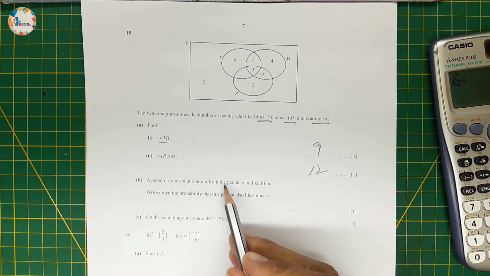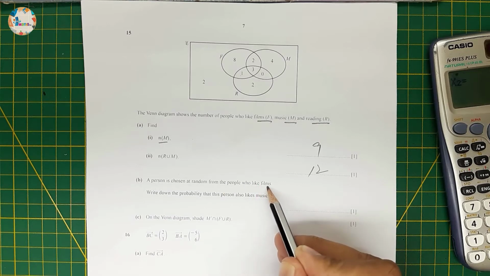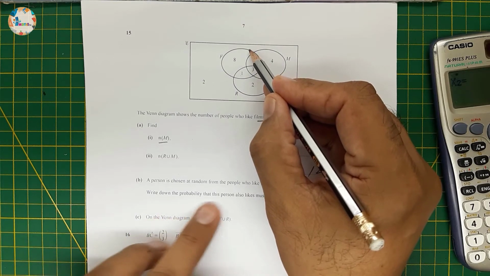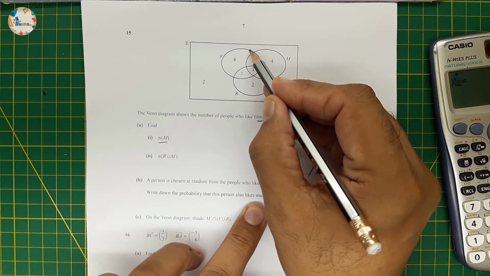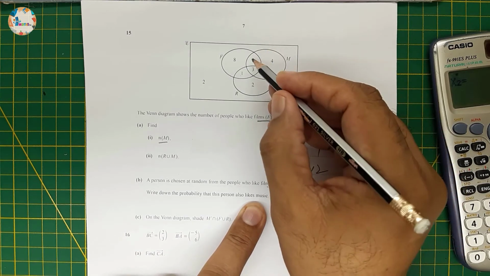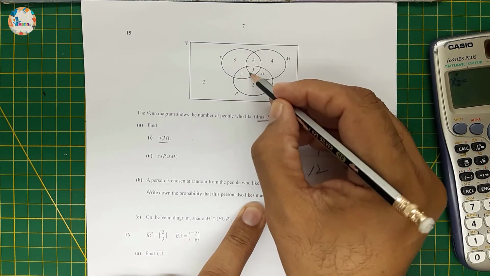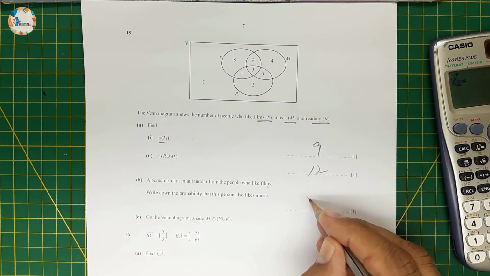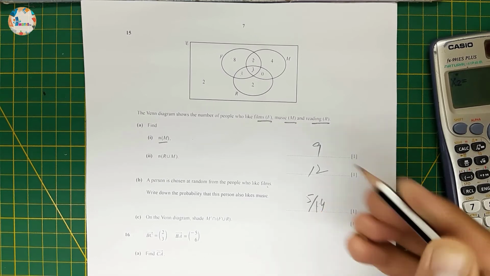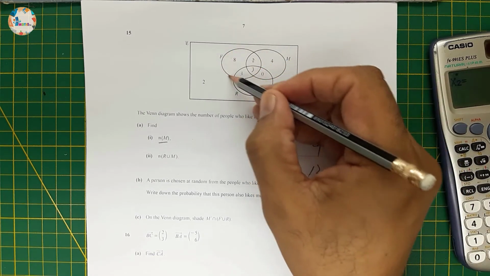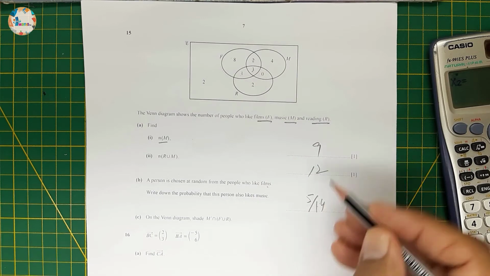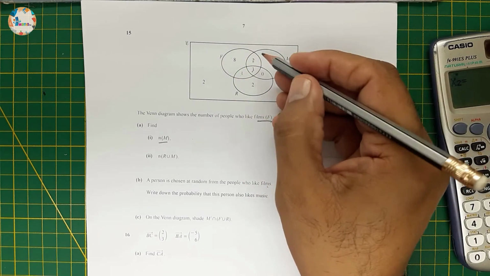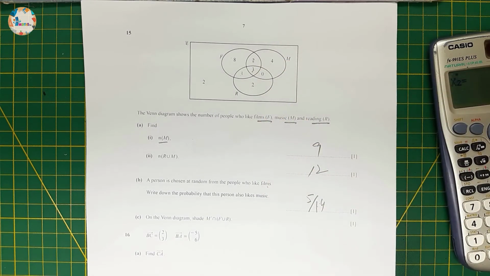A person is chosen at random from the people who like films. So out of these, a person is chosen at random. Write down the probability that this person also likes music. So also like music is 5. So 5 out of 6 and 6, 14. So this will be 5 out of 14. What we have done is taken this total, which is 14, as the denominator, and this 5 because they are liking music also. So 5 out of 14.